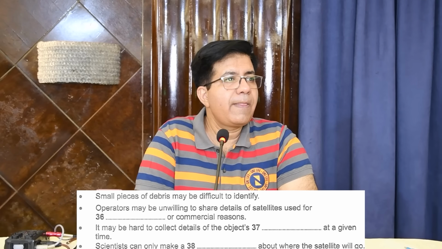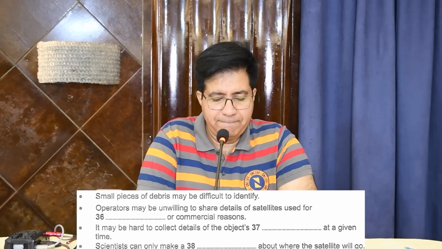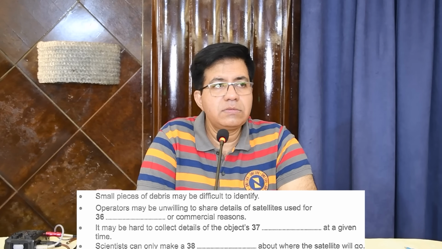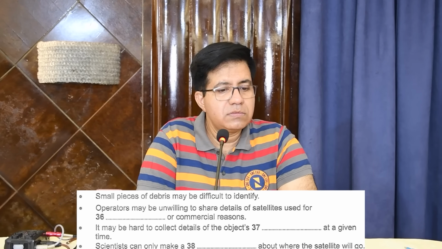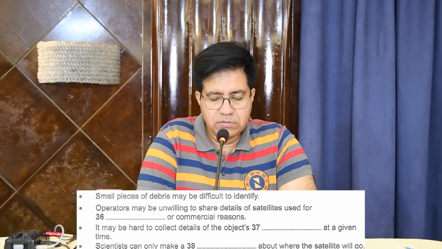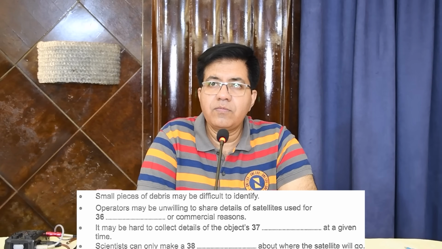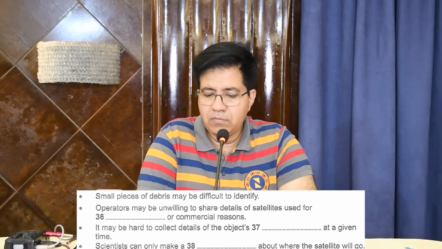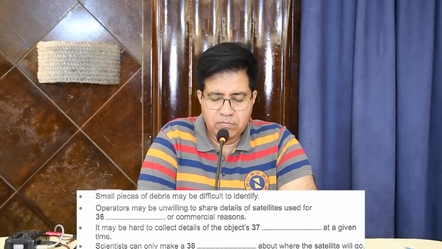A greater threat is the huge amount of space debris in orbit around the Earth, broken bits of satellite and junk from space stations and so on. And some of these are so small that they can be very hard to identify, but they can still be very dangerous. In addition, some operators may be unwilling to share information about the satellites they've launched.